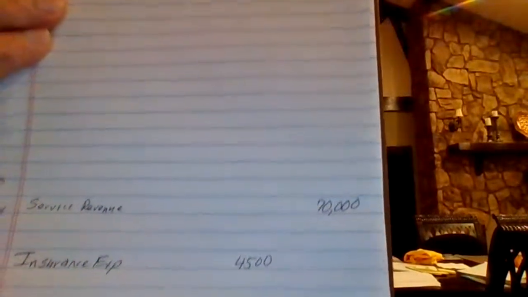And I'm going to say service revenue. Well, revenues are underneath equities but above expenses, so I'm going to write in service revenue. And I know revenue accounts have a normal credit balance. I don't see a parenthesis around it or a negative sign in front of it, so I know it's a normal balance. It's $70,000. So I'm going to put $70,000 in on the credit side for revenues, service revenue.